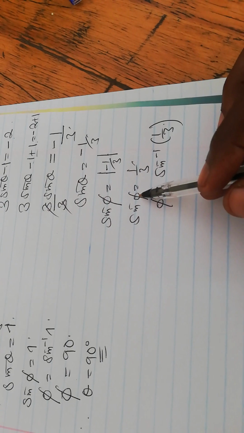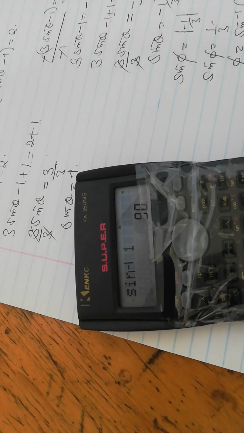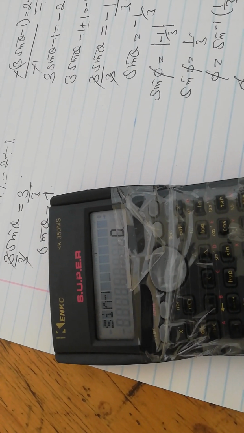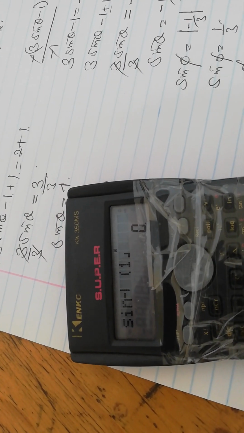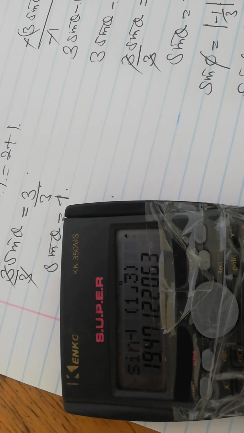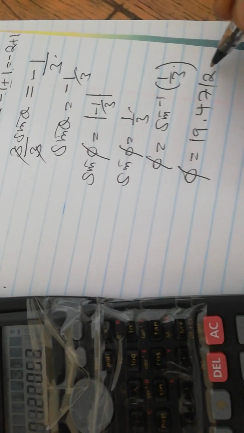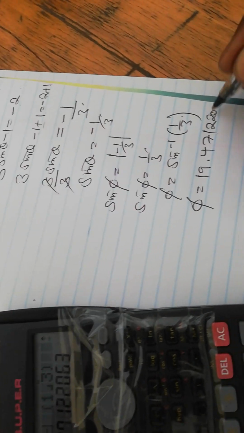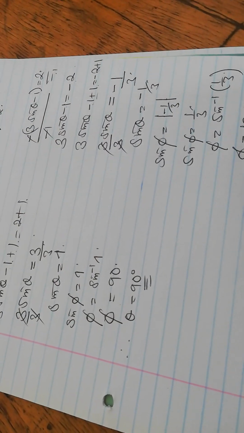Then on your calculator, you get sine inverse of 1 over 3, which will give you 19.4712. So this is alpha, this is the angle in the first quadrant.